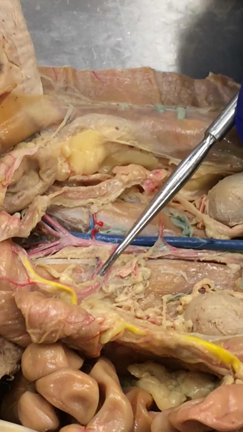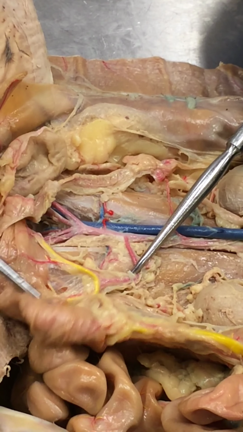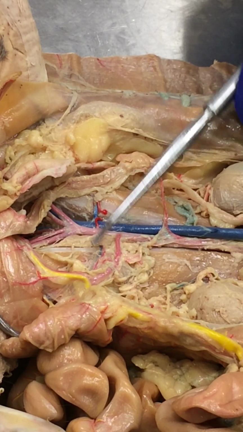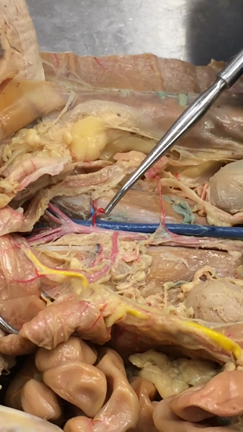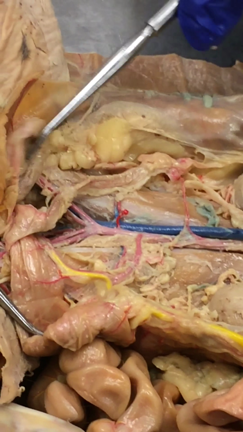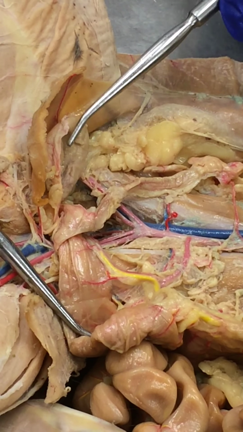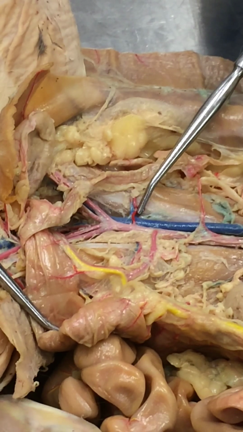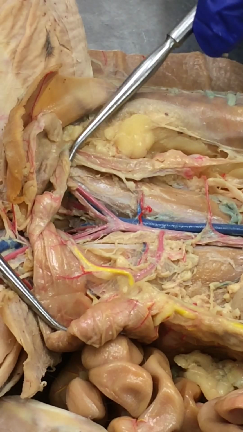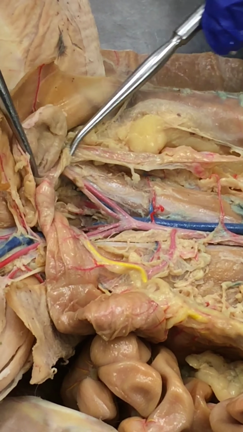See how these two are together like that? Iliolumbar artery and vein. This is one of those new ones where we do two together.